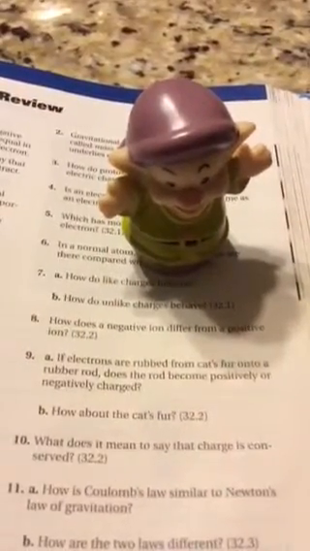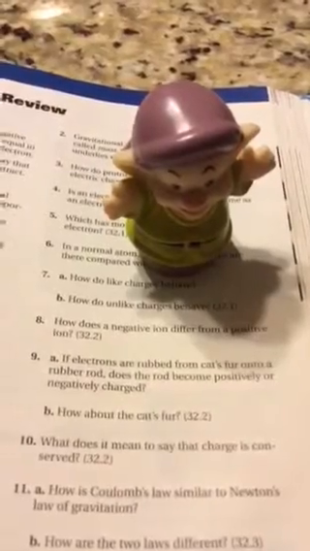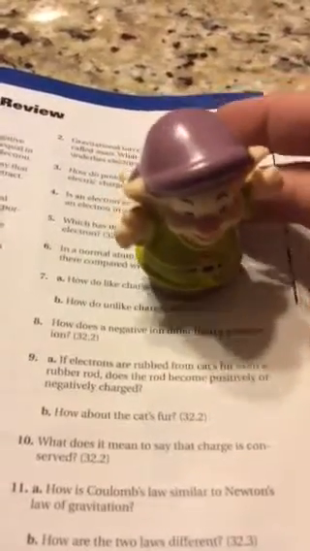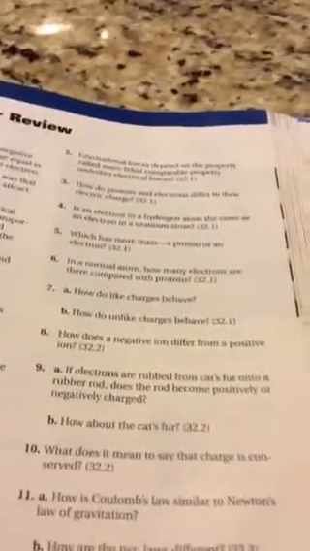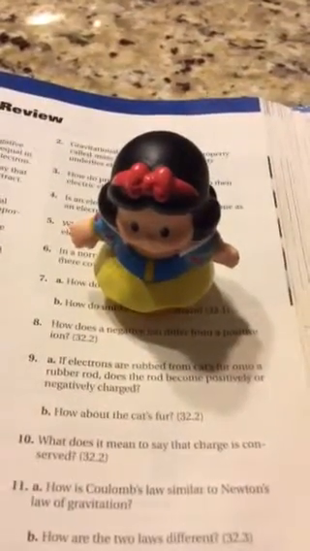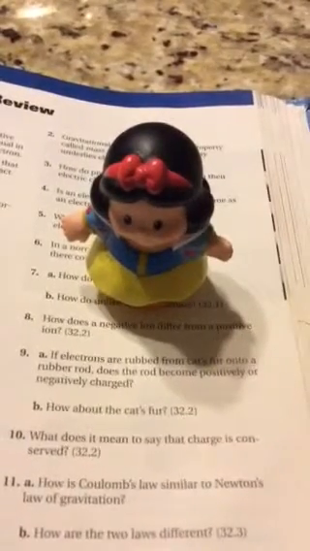How do like charges behave? Well, like charges repel, and unlike charges attract. Next question. How does a negative ion differ from a positive ion? Well, then you got to remember what an ion is.